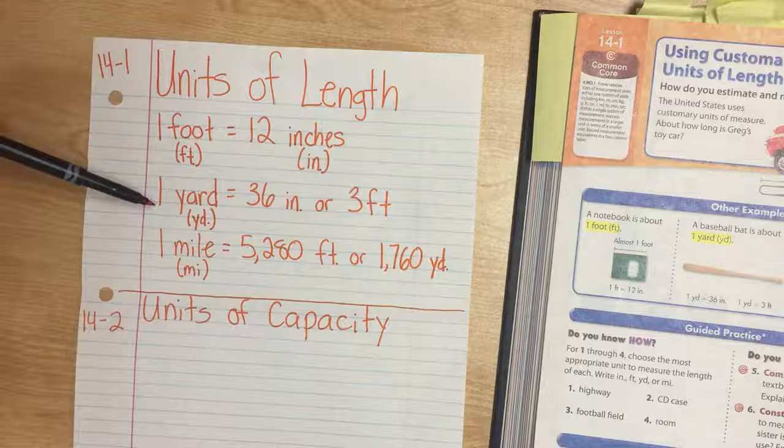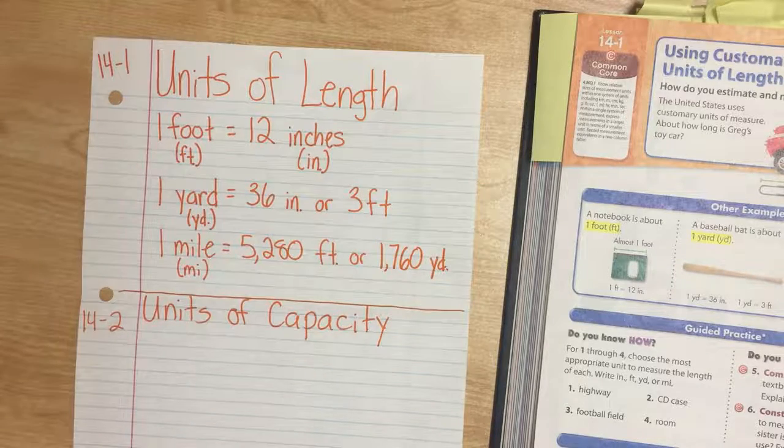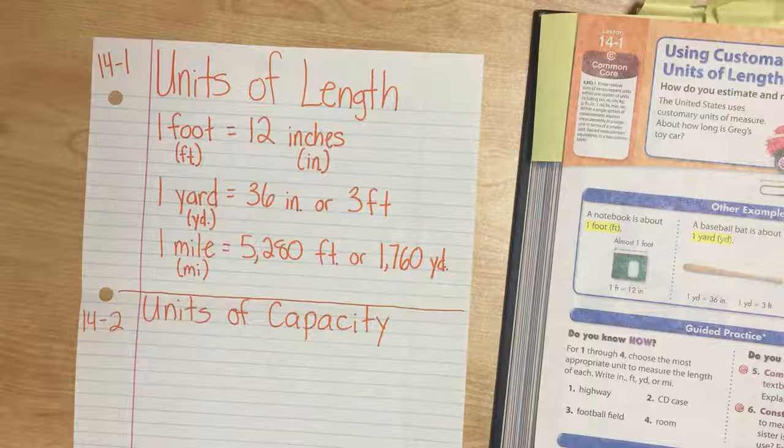Now, a yard. What's something that I would measure in a yard? Maybe a guitar? A yard is 3 feet. So look at my guitar. Nope. Way longer than a yard. I mean, it might come close to it, but if I were to actually measure my guitar, it's really close. Yeah, it is almost exactly a yard.